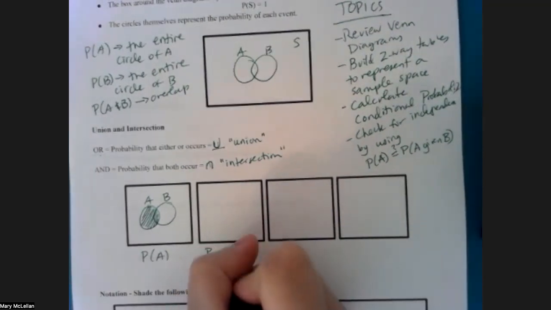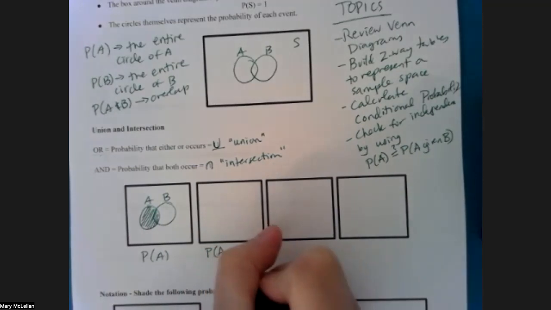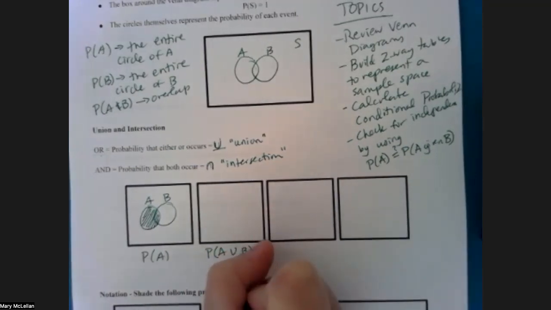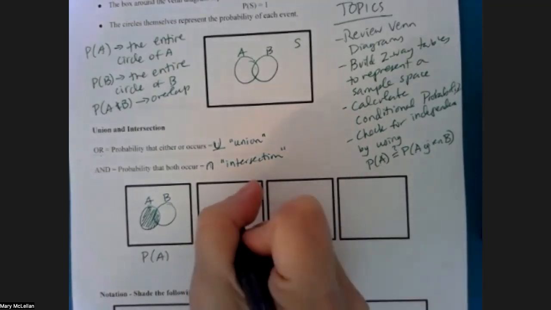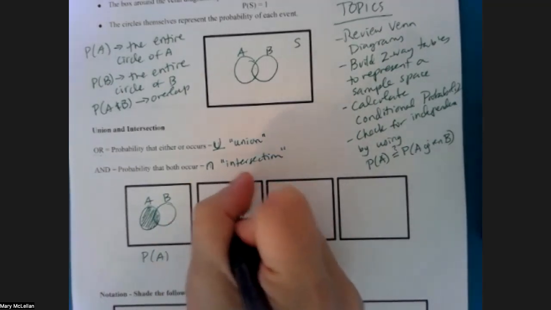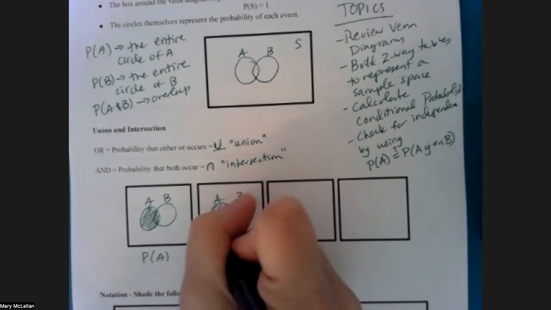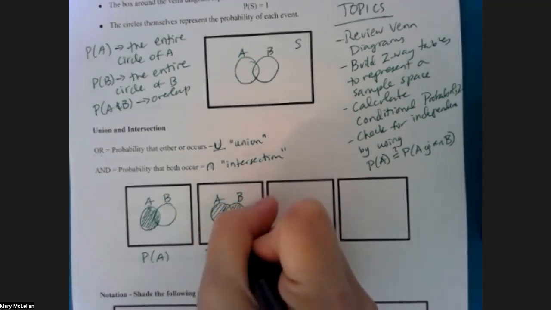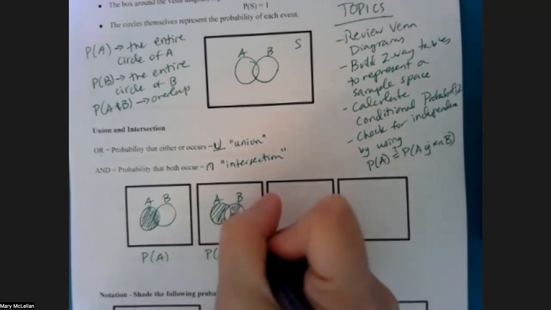Then let's look at probability of A union B. That means or. Now, some of you will very reasonably think that the probability of A union B is this, but that's not complete.